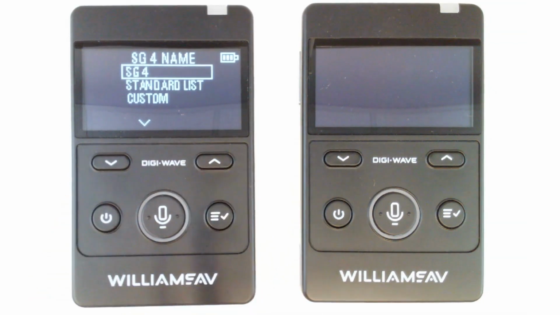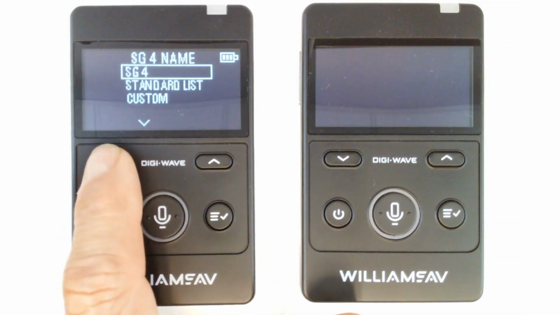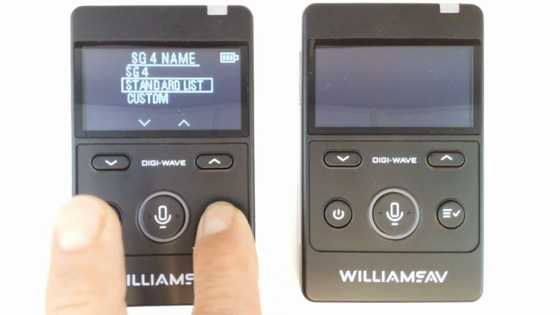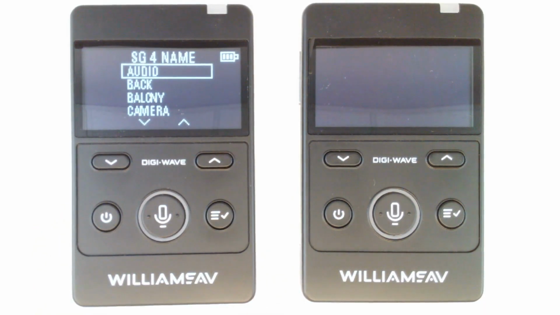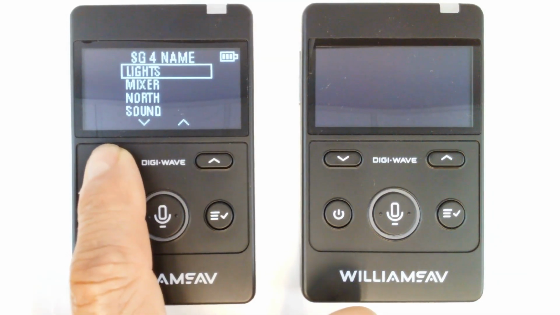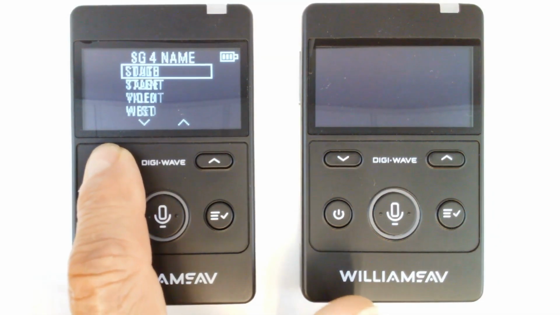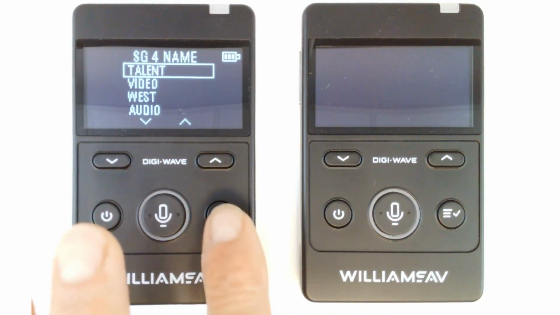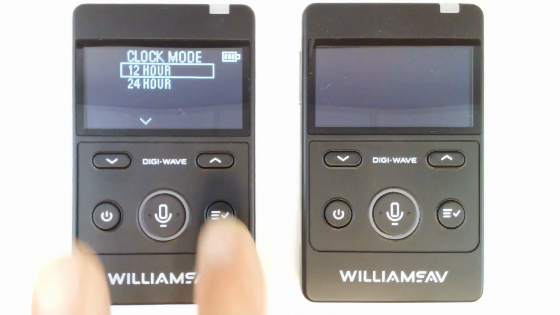After you've chosen a name for subgroup 1, the same set of options will appear for subgroup 2, subgroup 3, and subgroup 4, one right after another. Simply repeat the process, selecting either the default name, a name from the standard list, or entering a custom name until all 4 subgroups are named.